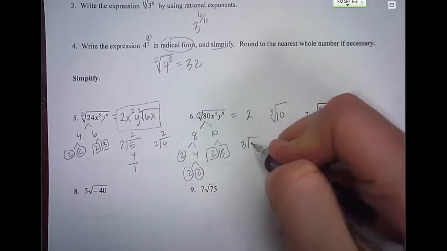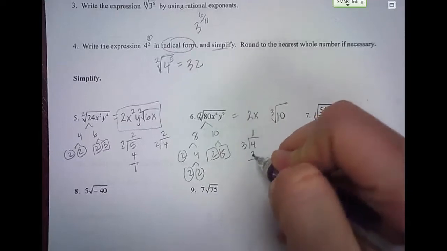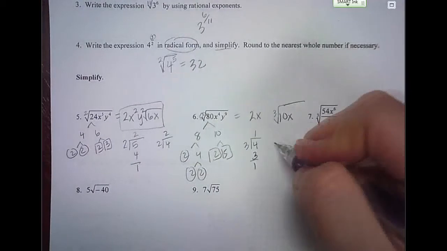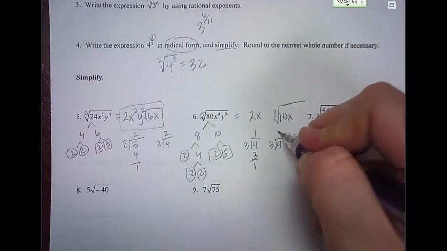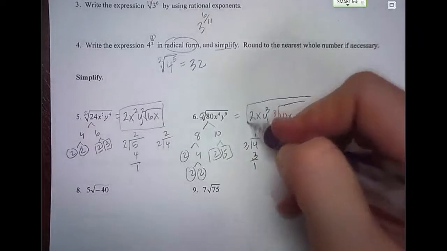For the x's, 3 goes into 4 once, so I pull 1x on the outside, and my remainder is 1, so 1 on the inside. And then for the y's, 3 goes into 9 3 times, so I can pull out 3 y's, nothing left over.